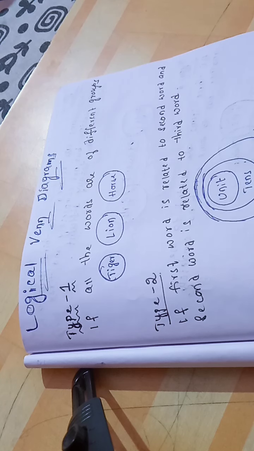Hello everybody. Today let us discuss logical Venn diagrams. First, let us know the rules of how to draw these logical Venn diagrams. Then let us go for some exercise problems.